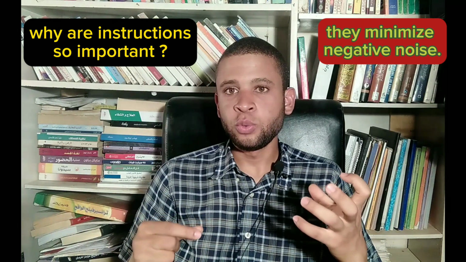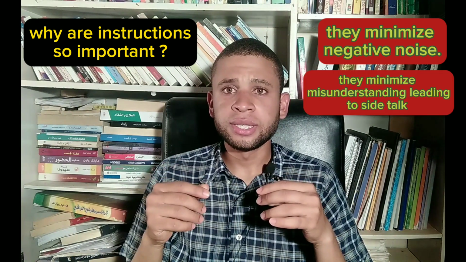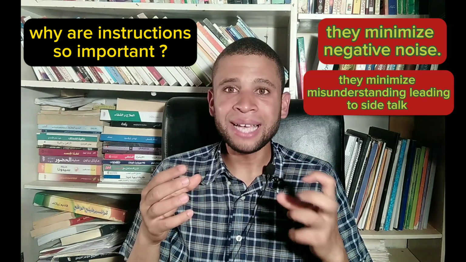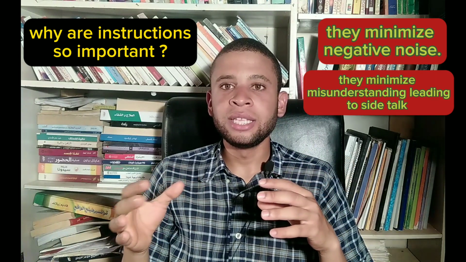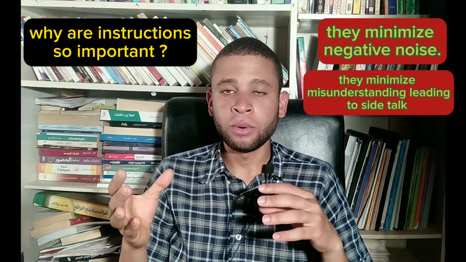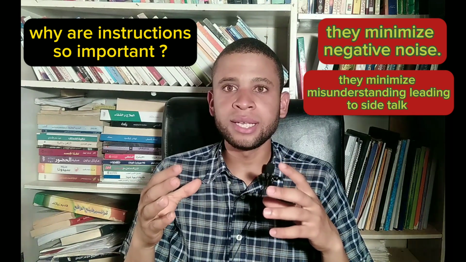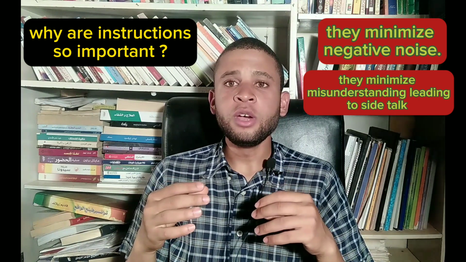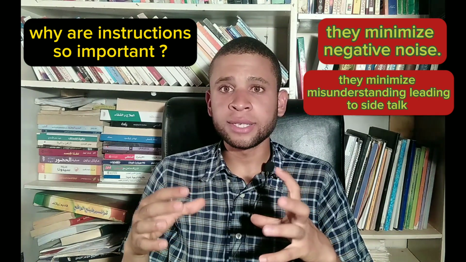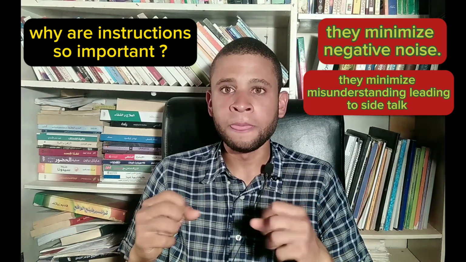Also, good instructions lead to minimizing misunderstanding, which will lead to side talk. Because when students don't understand what is expected from them, what is required from them, they will go for side talk. And side talk is something which is negative.